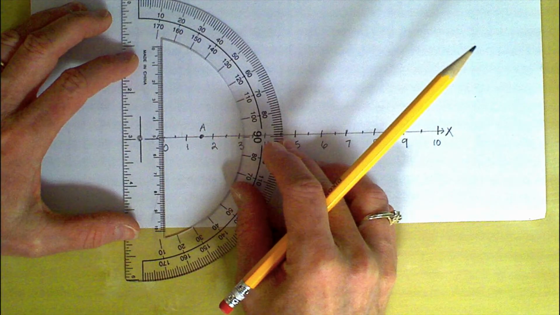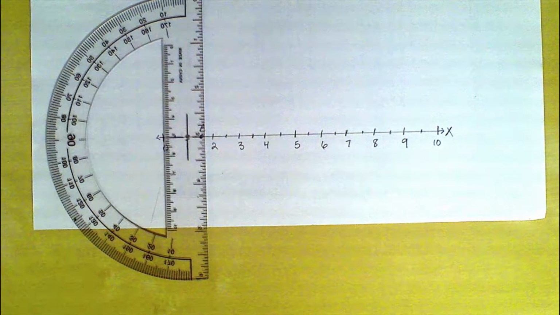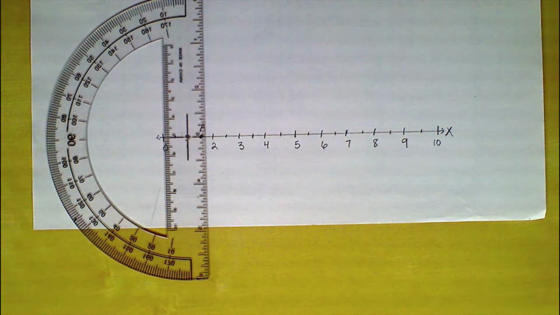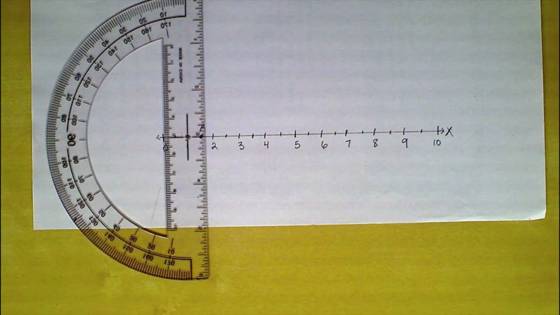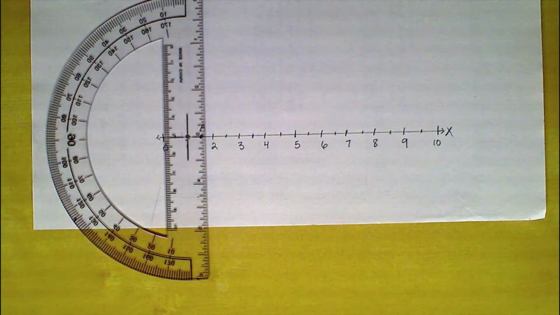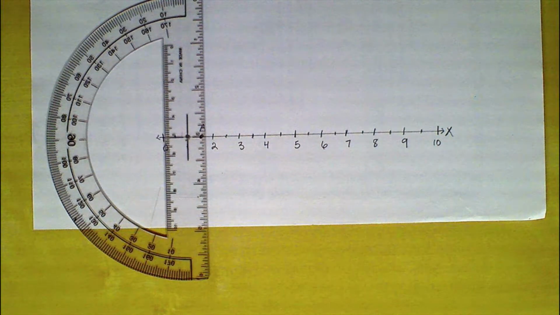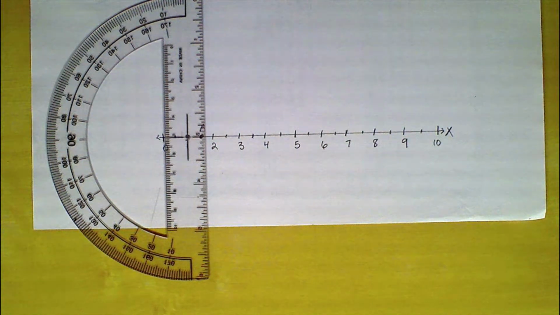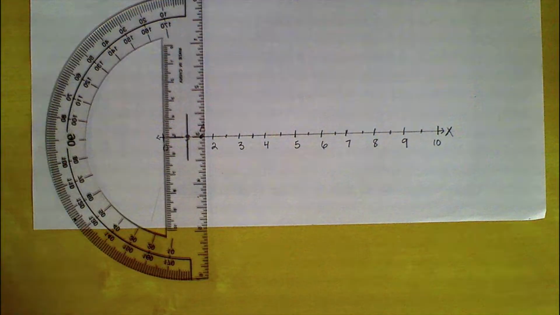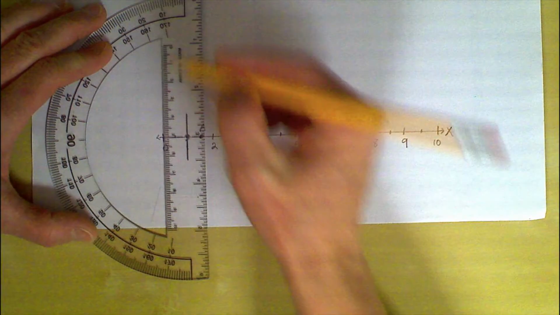I want you, flip it over, to line up your protractor so that 0 is touching the inside of the protractor, and this line right here is lined up with number line X. Then we're not going to be able to draw the whole 6-inch line, are we?